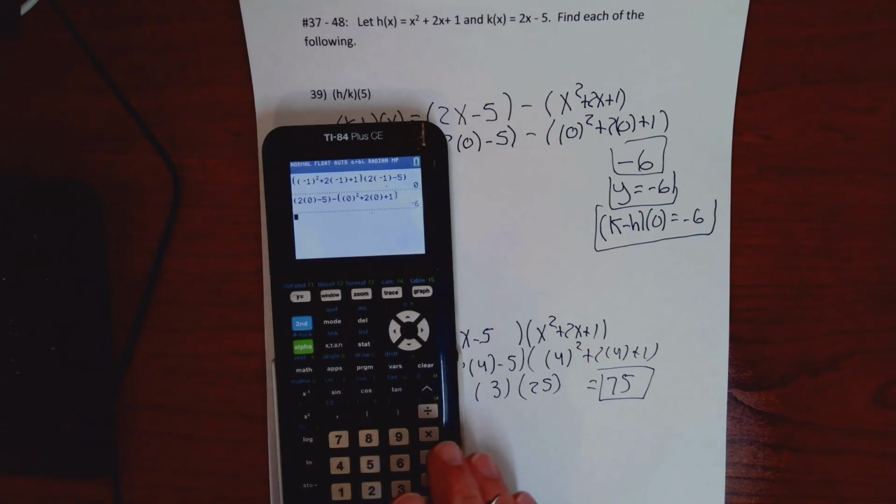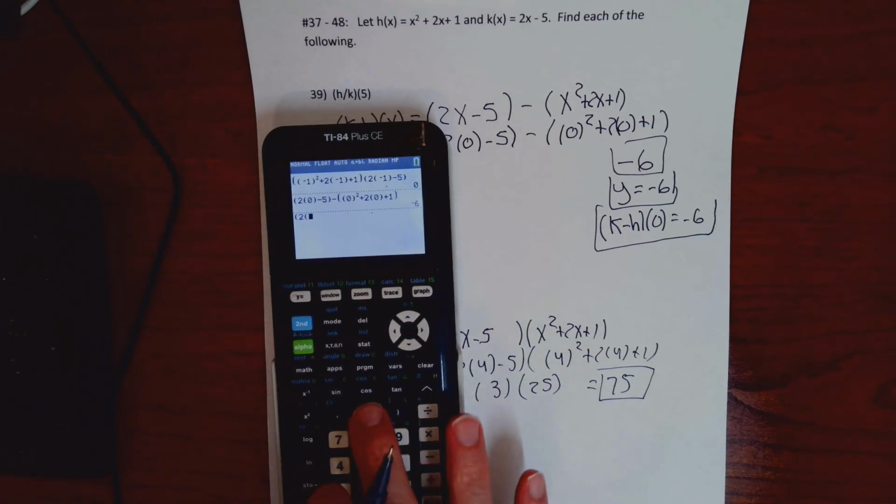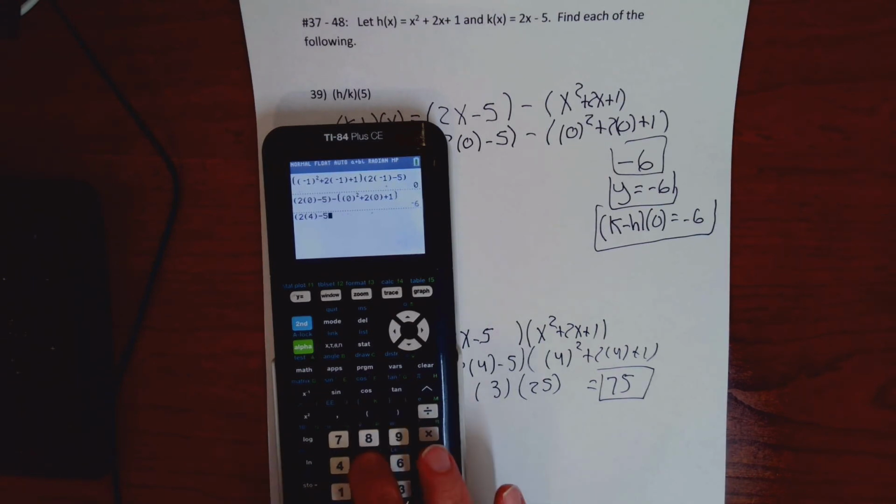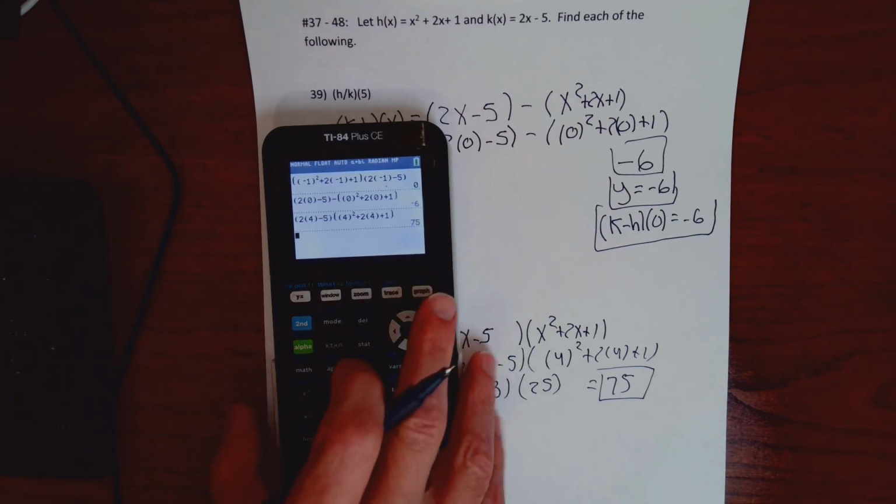Let me just see if I can do this. Parentheses 2 times 4 minus 5, close the parentheses, times 4 squared plus 2 times 4 plus 1, close that parentheses. Yeah, that's exactly 75.